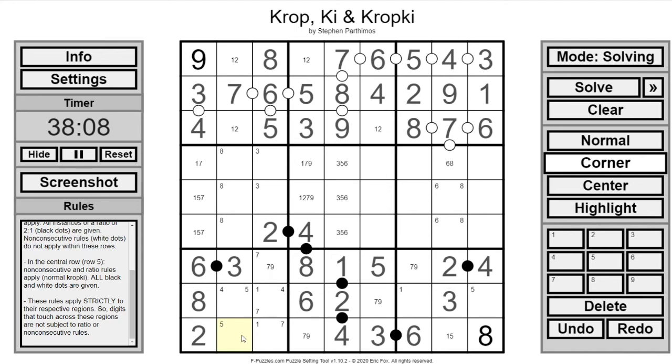Oh, 5. Well, we can get something with 5 at least. Because 5 can't go in this square or this square because of the 6, right? This square from the implieds, and the square from the 4, this square from Sudoku, so the only 5 is here.